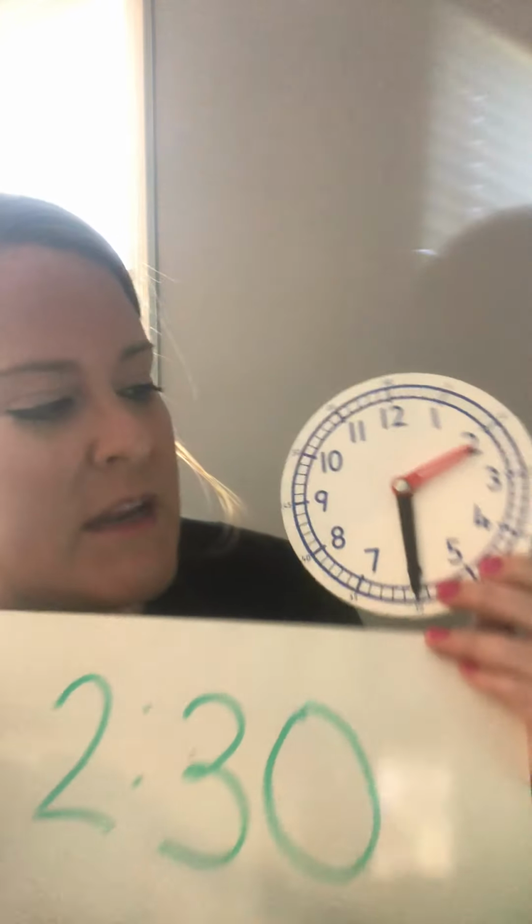So remember, always look at that hour hand first. Remember, the hour hand is the shorter hand. If the minute hand, which is the longer hand, is on the 6, we say 30. So we say whatever the little hand is pointing to, we say that number, and then we say 30 if the minute hand's on the 6.